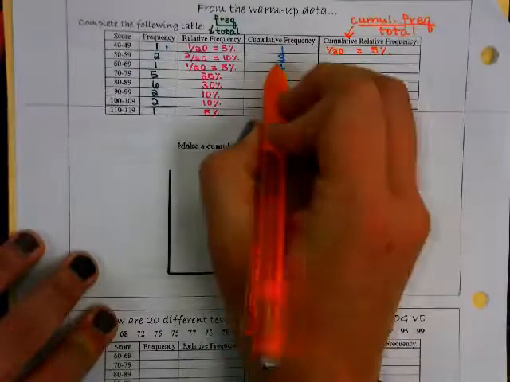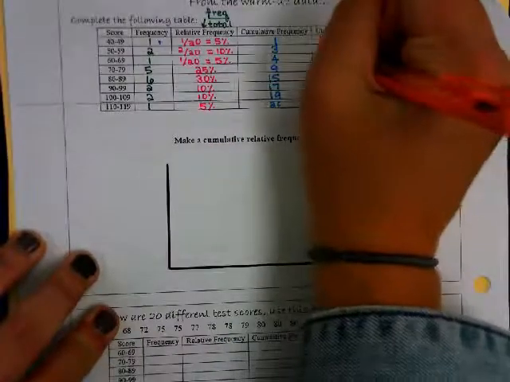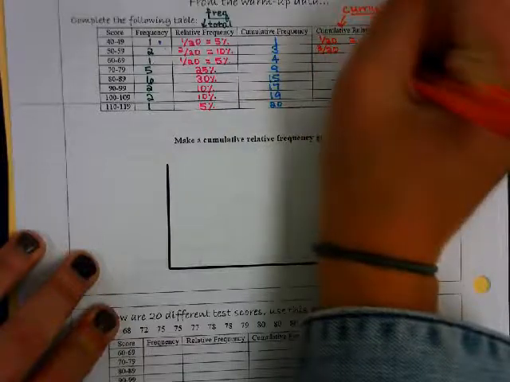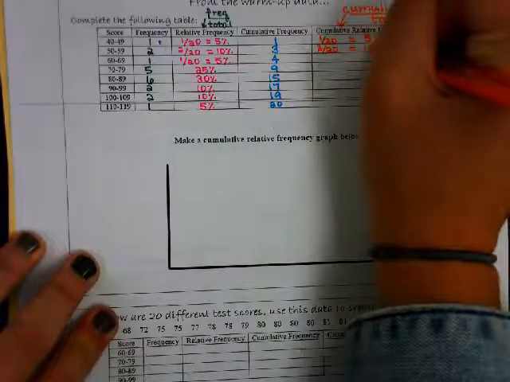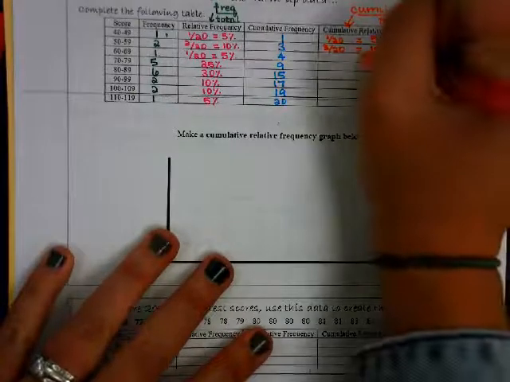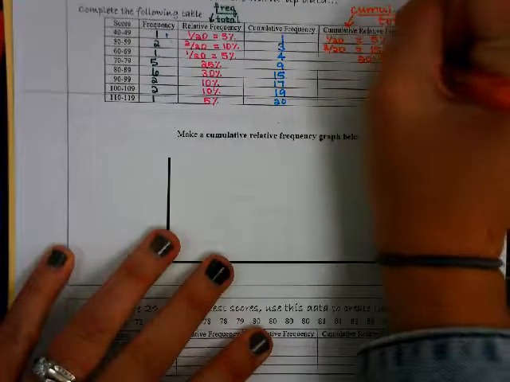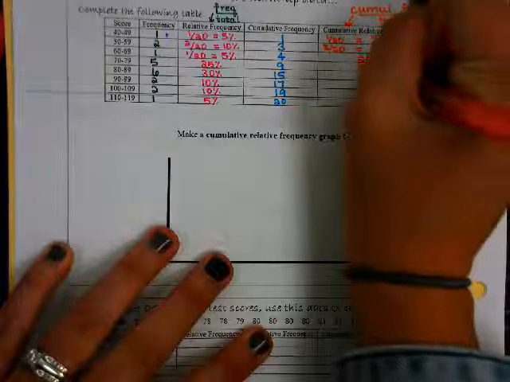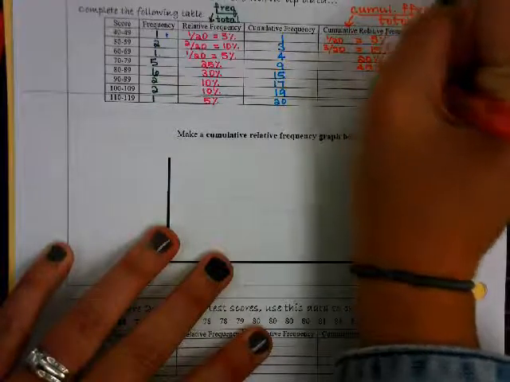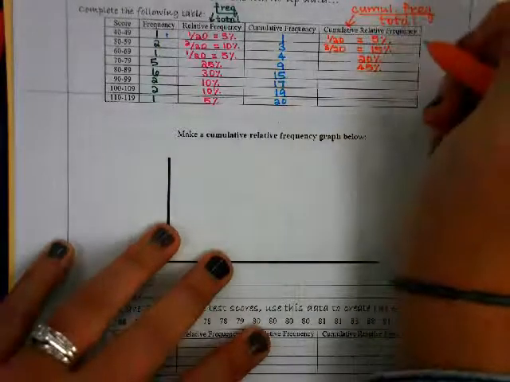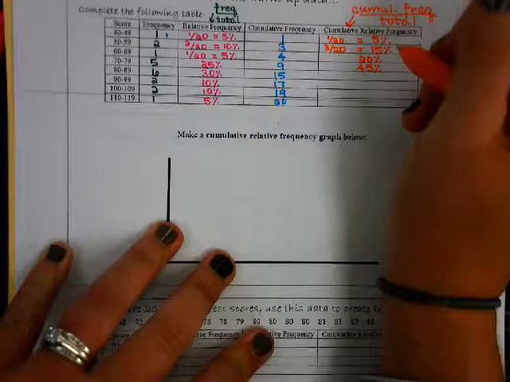This time it's 3 divided by 20, which would give us 15%. 4 divided by 20 would be 20%. 9 would be 45. 15 times 5 would be 75.